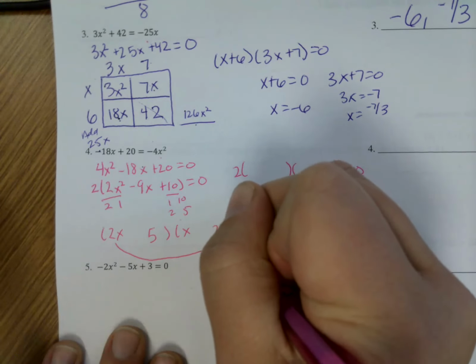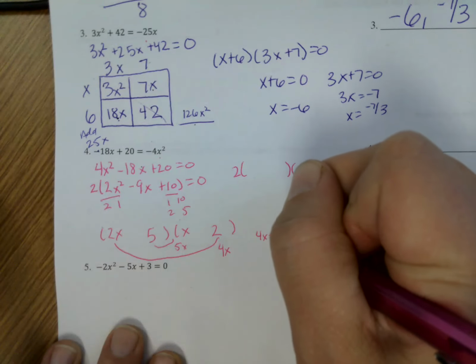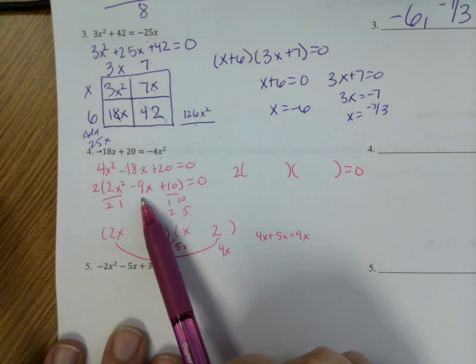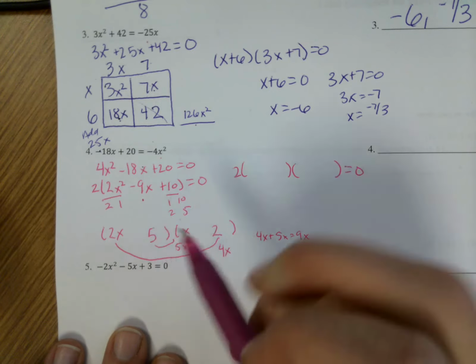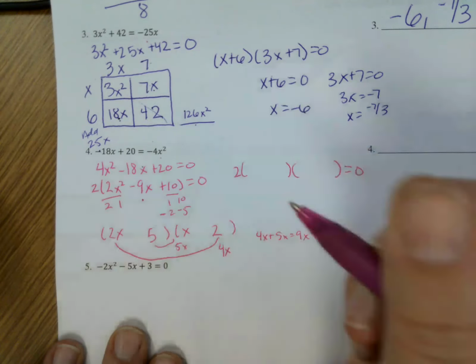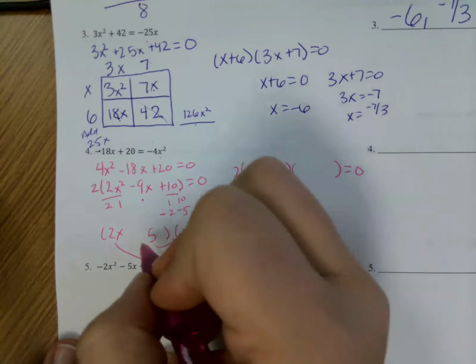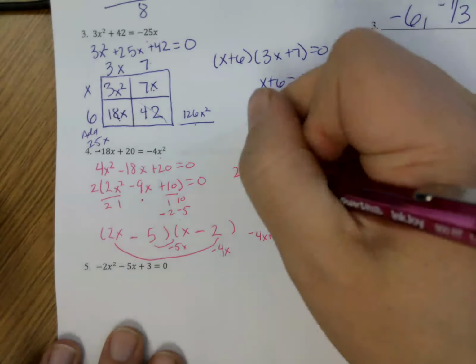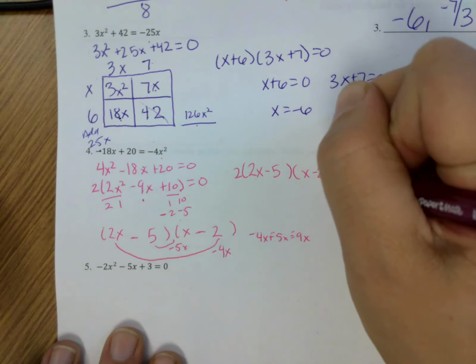So check my outside: I get a 4x. Inside, I get 5x. So 4x plus 5x gives me 9x. Does that work? No, because it should be a negative 9x. Well, I can multiply -2 times -5, and that will still give me a positive 10. Now when I change these to negative, this gives me -5x and -4x. So now that gives me a -9x, and that checks out. So I'm going to have this factor as 2x minus 5 and x minus 2.